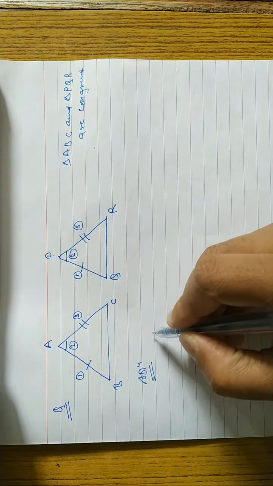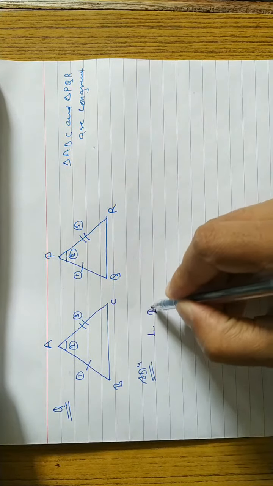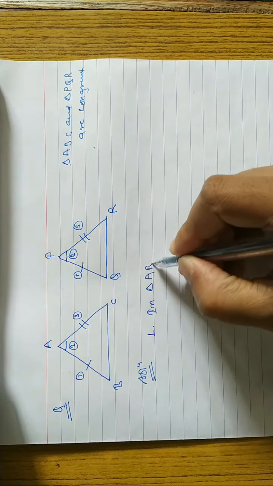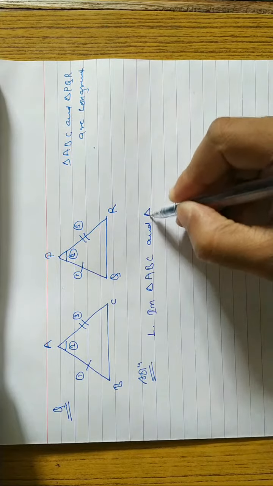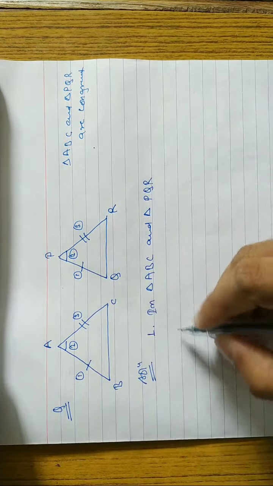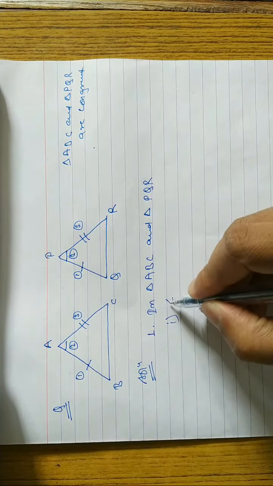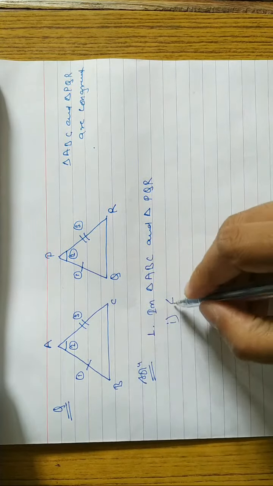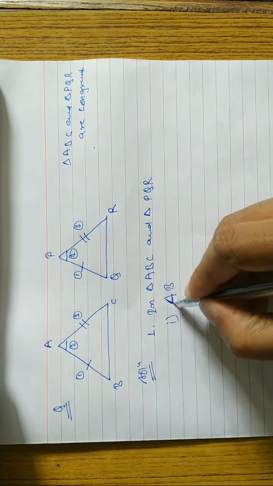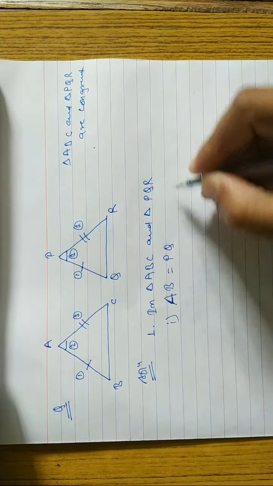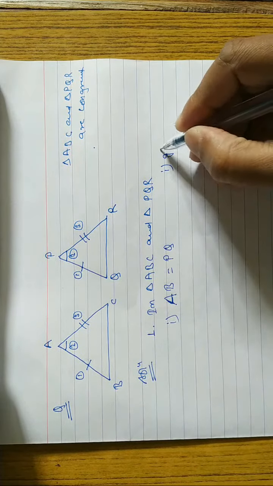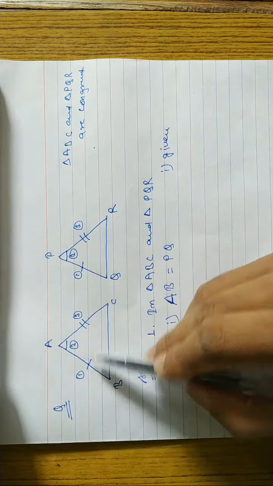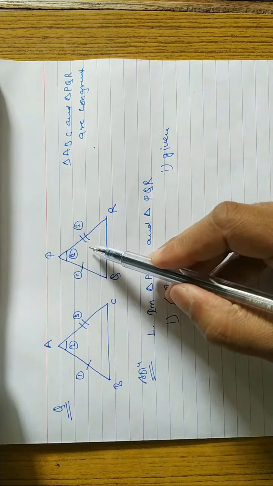So what we can write here: number 1, in triangle ABC and triangle PQR, we have to write AB and PQ are equal. So we can write AB is equal to PQ. Reason: given, because it is already mentioned in the diagram that these two lines are equal.